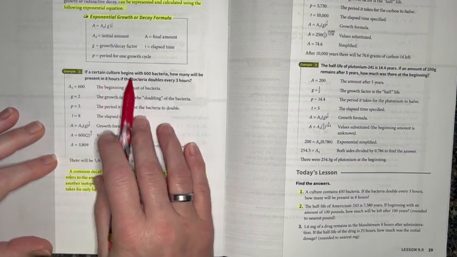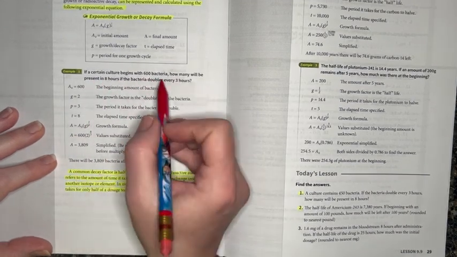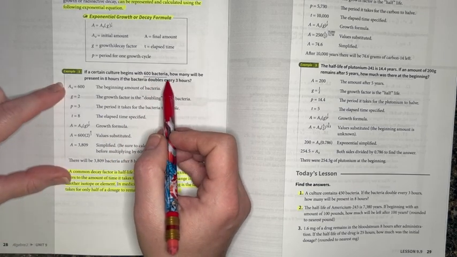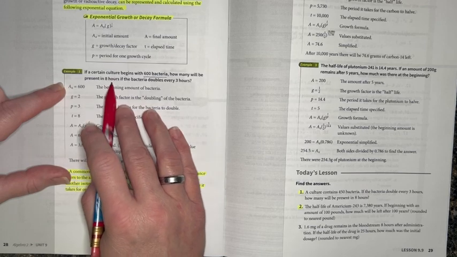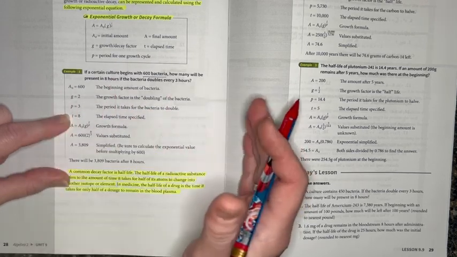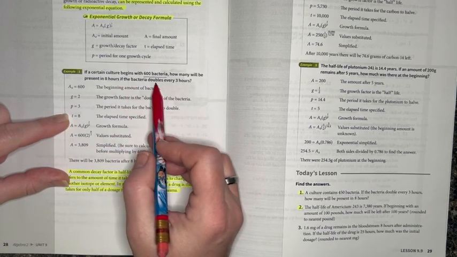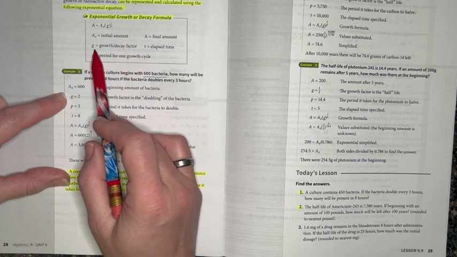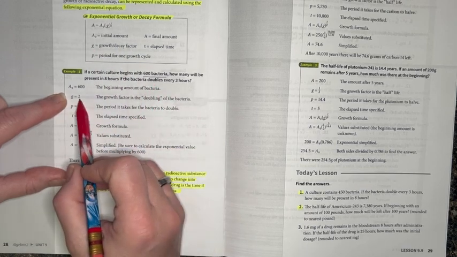It says a certain culture begins with 600 bacteria. So we have our A sub 0 is 600, right? How many will be present in 8 hours? Well, 8 is my T for my time. That's my elapsed time. If the bacteria doubles, doubling is my growth or decay factor, and doubling is represented with a 2, right?